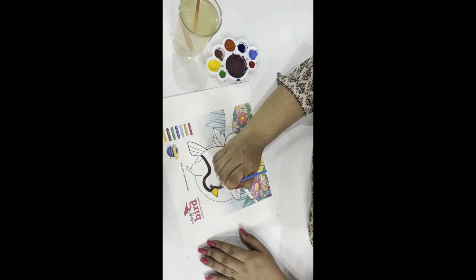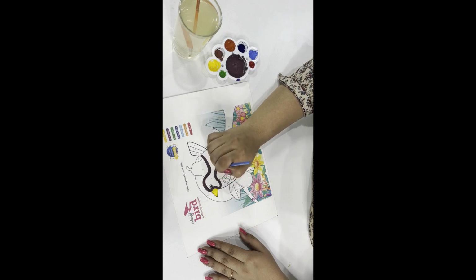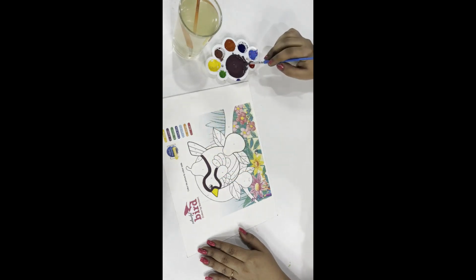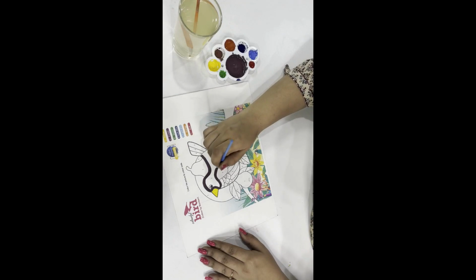I'm using poster colors for this activity. You can use any other color of your choice. You can use pencil colors, sketch pens, oil pastels, watercolors, any colors of your choice. I'm using poster colors because I'm more comfortable with that.